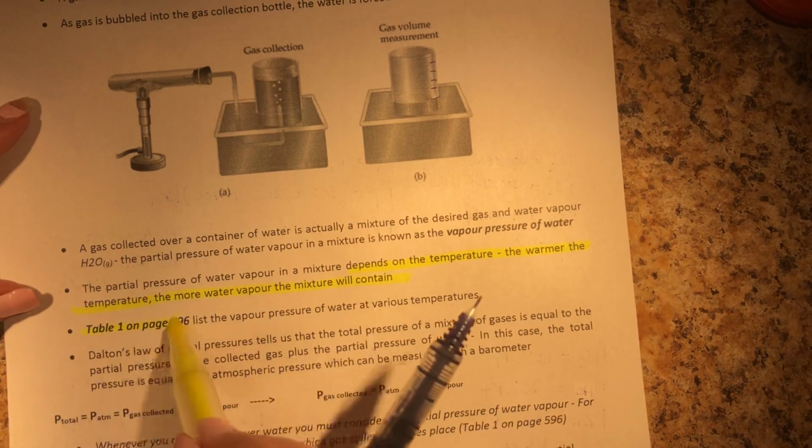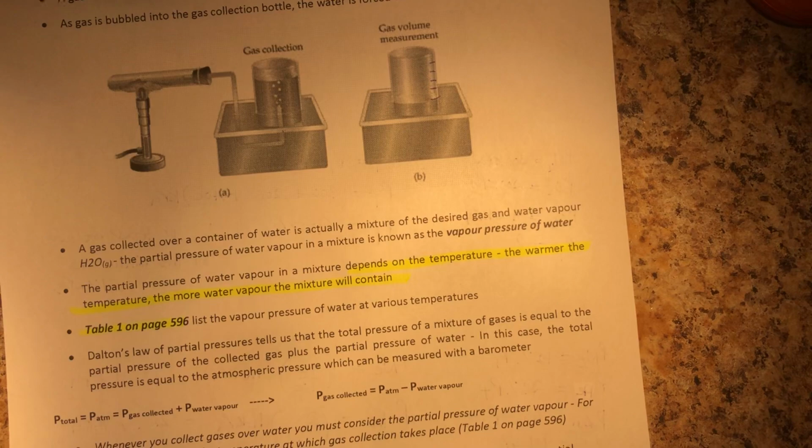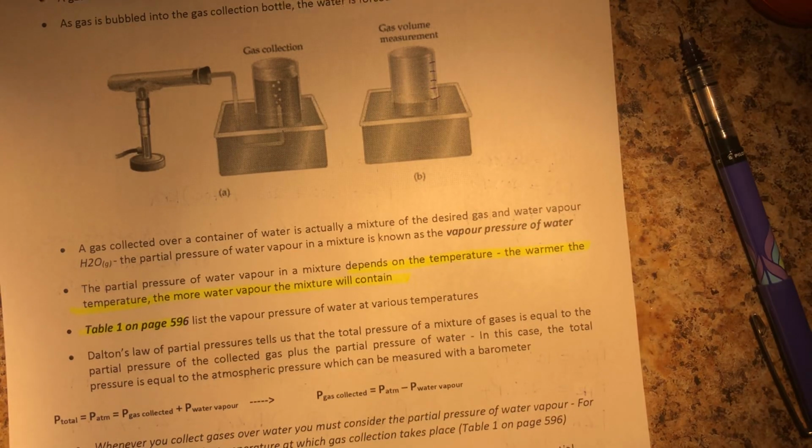There's a chart in your book on page 596 where we can see the various vapor pressures of water at various temperatures. I'm just going to show that to you. I have it handy here. Okay, so here we go.